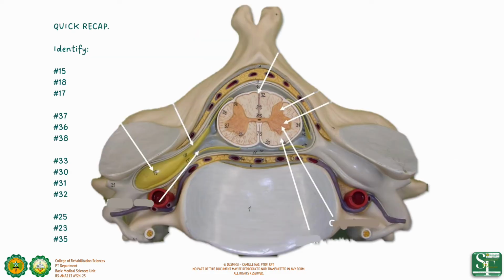Alright, so let's have a quick recap of the identification. Please be familiar with this, because when you get to the laboratory session, you'll still have identification of the parts. And who knows, you may have a moving exam, so you need to be familiar with this, because these could be the questions in your moving exam. So, number 15. Where is number 15? Okay, here. This chunk is your dorsal root ganglion.